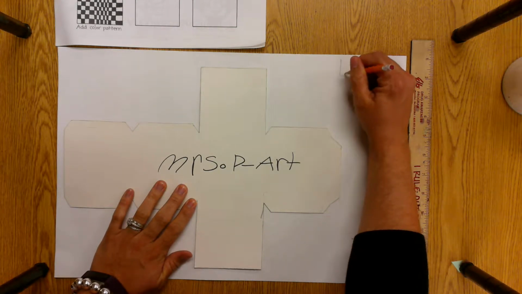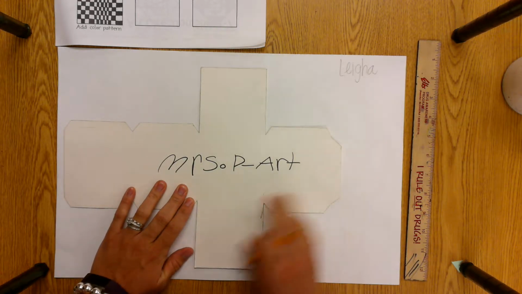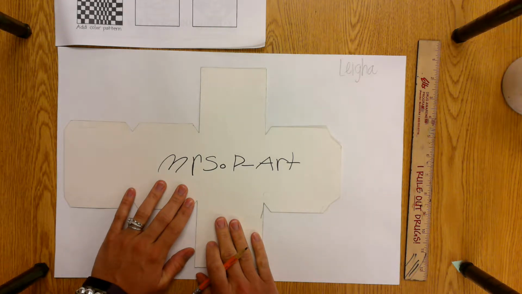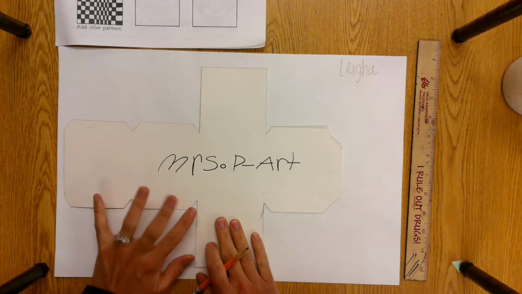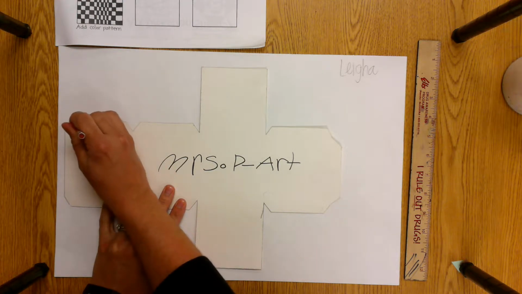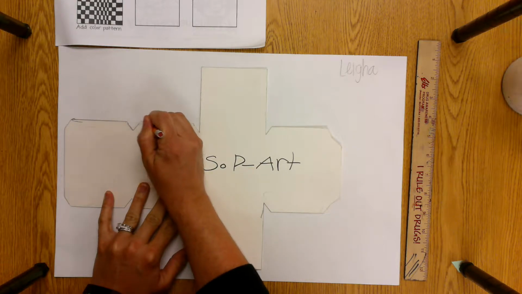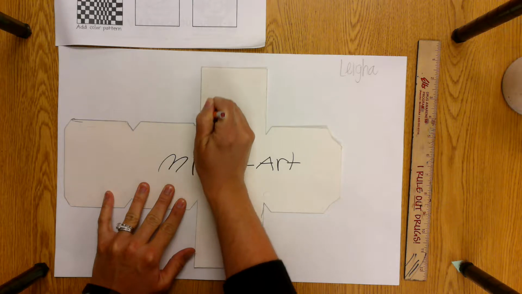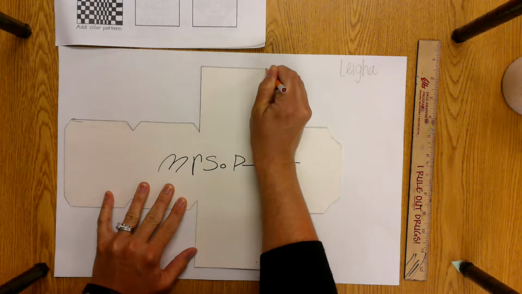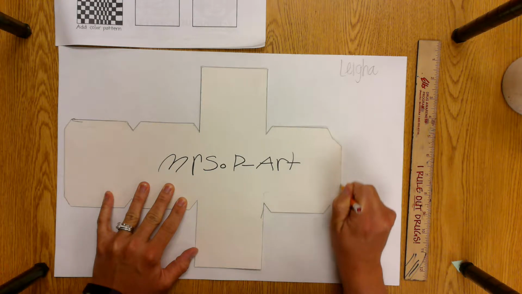So I'm going to put my name on this before I start, just in case I don't finish. I have a tracer for my cube shape, so it's like a net in math class. The net is just a 3D form that is flattened. It's taken apart and flattened. So this net is going to make a cube when it is put together and all folded up.